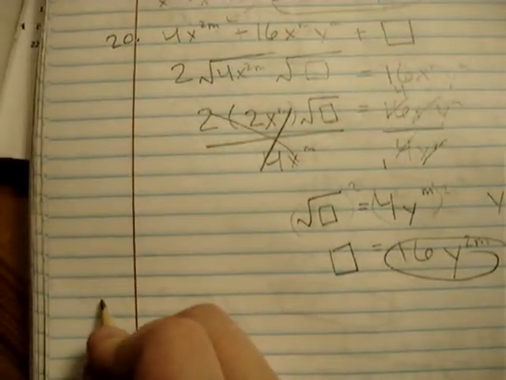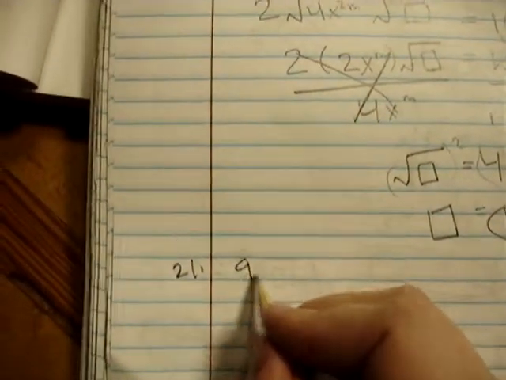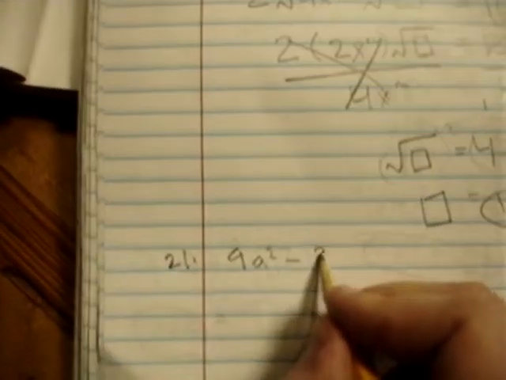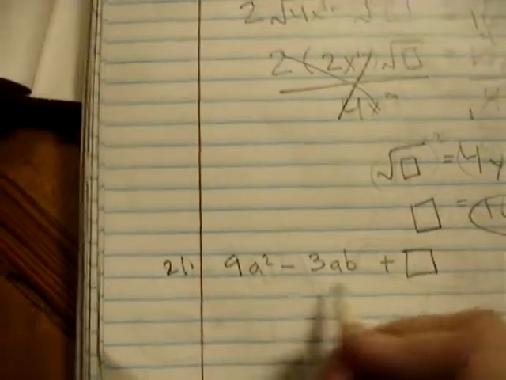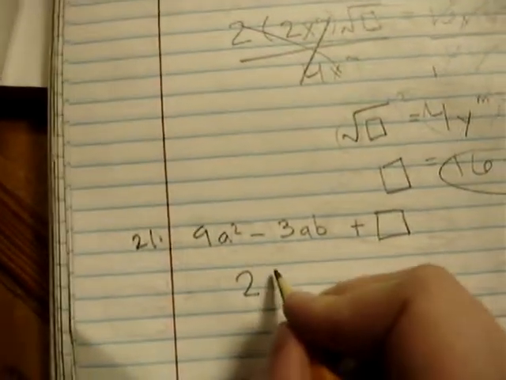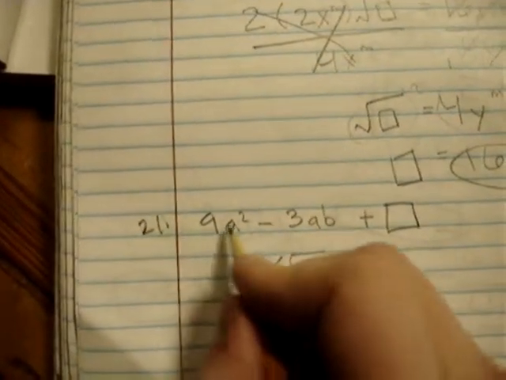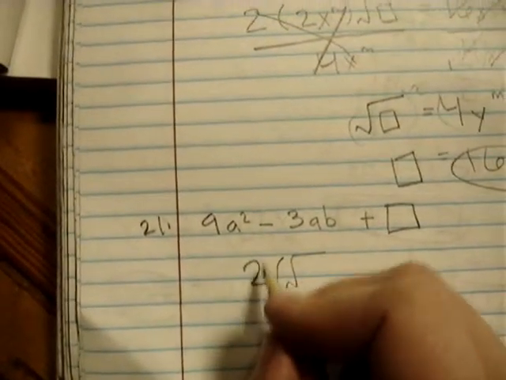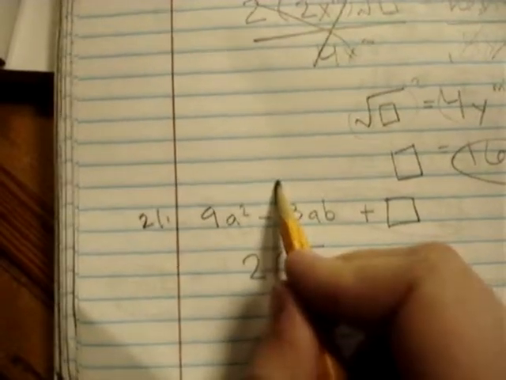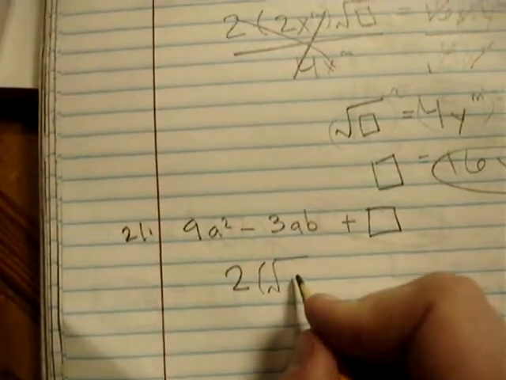Let's do number 21. Okay, 9a squared minus 3ab plus something in a box. 2 times, I'm hoping this will just get so natural that you can just do these off the top of your head. You just set up that characteristic where it's 2 times the roots of this side and this side.